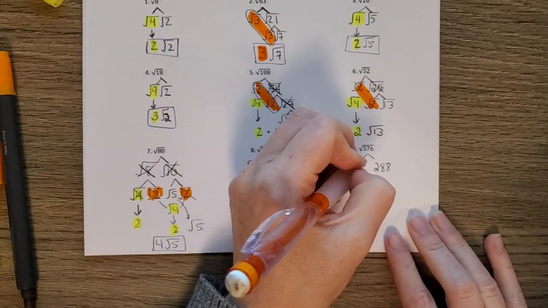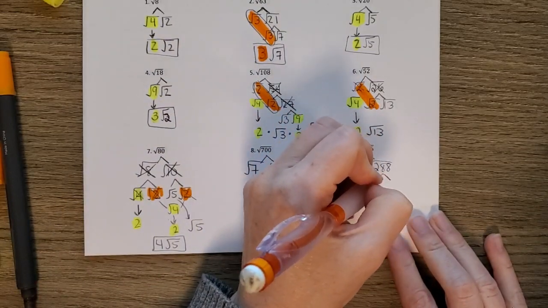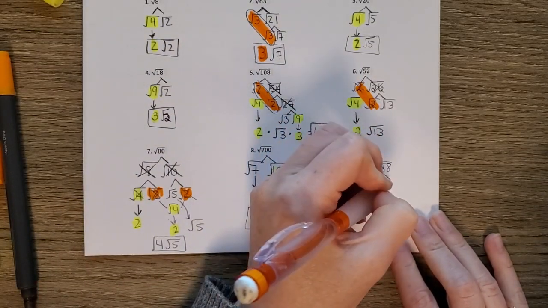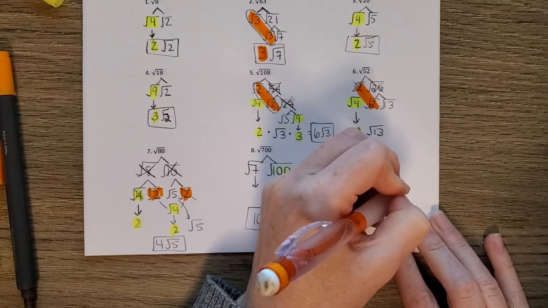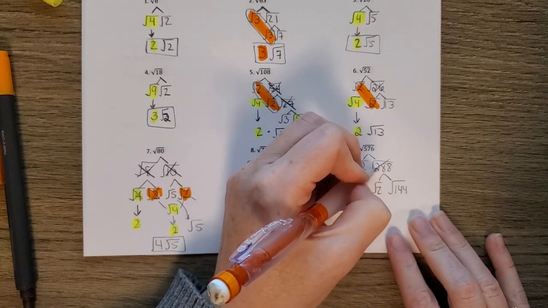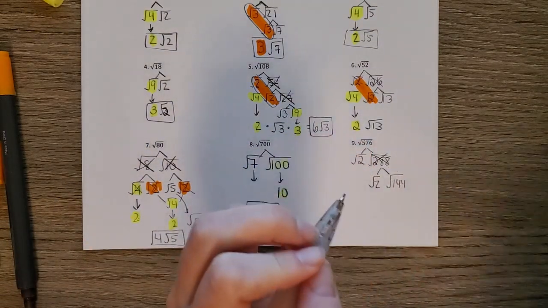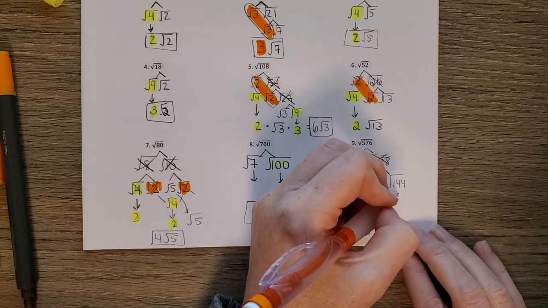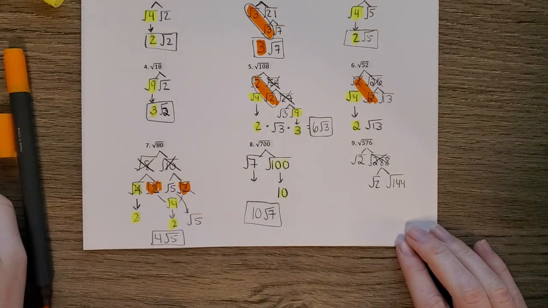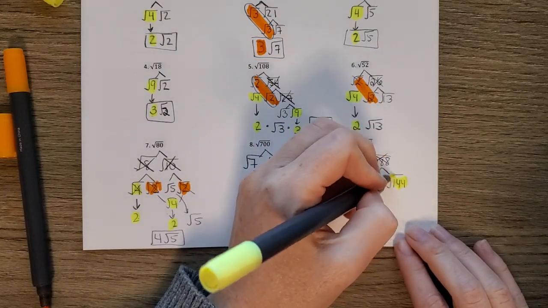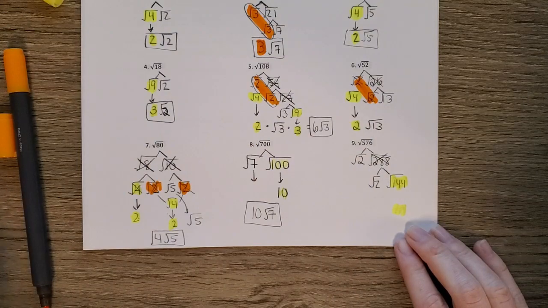And then I can divide that by 2 again, and that would give me 144. This is gone because I branched it. And I go, oh, 144 is a perfect square. If you didn't know that, you could keep branching, but I know 144 is a perfect square. So the square root of 144 is 12.